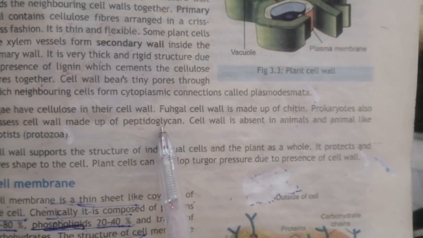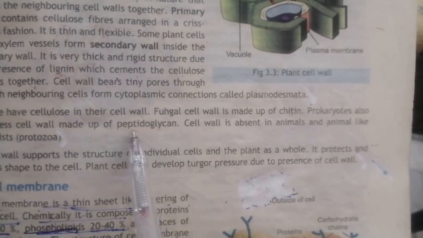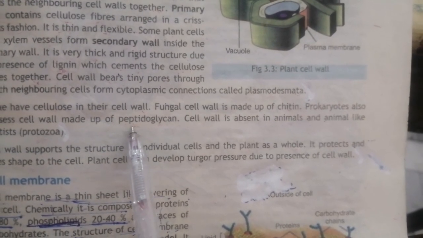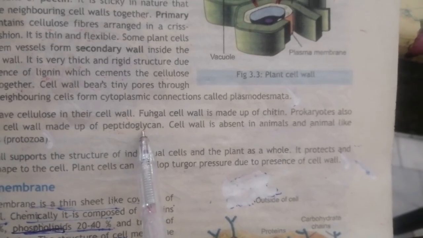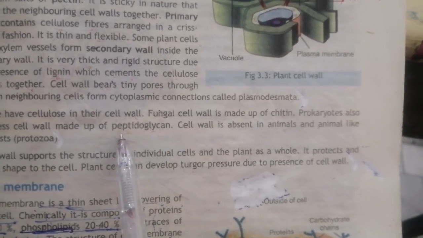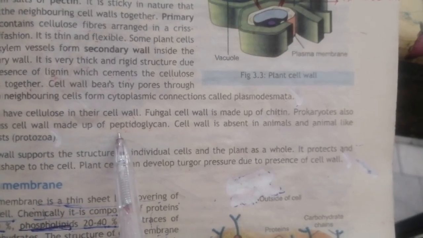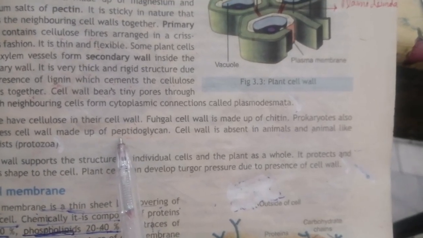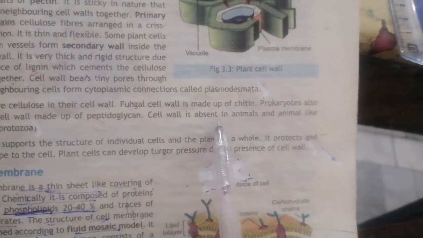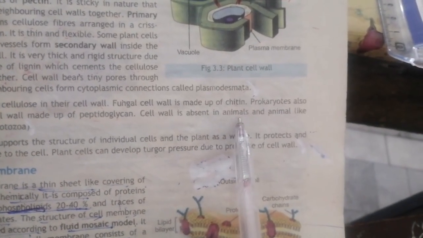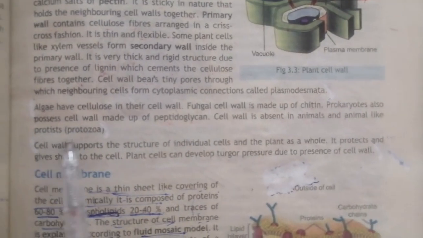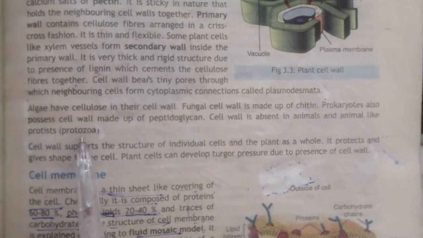This chemical is actually a combination of two different chemicals. The word peptido comes from protein, that is amino acid, and the word glycan comes from glucose or sugar. So it is the combination of two chemicals together, amino acids and sugar. The next organisms are animals and animal-like protists, which are mainly called protozoa.